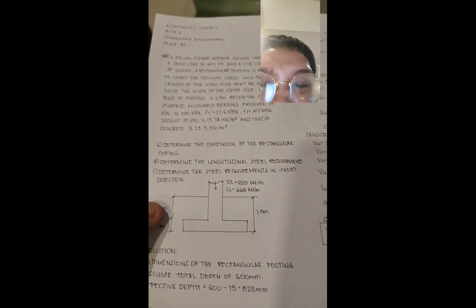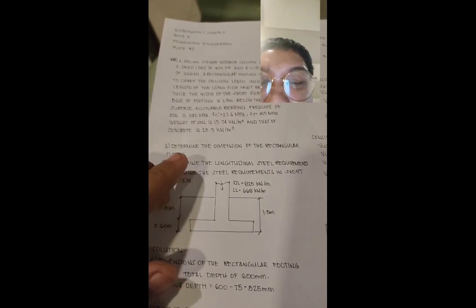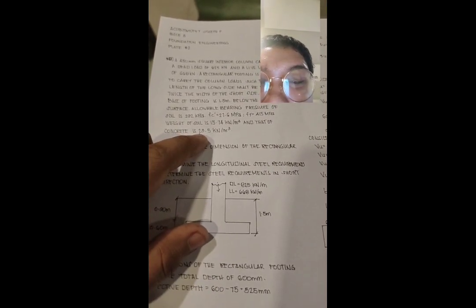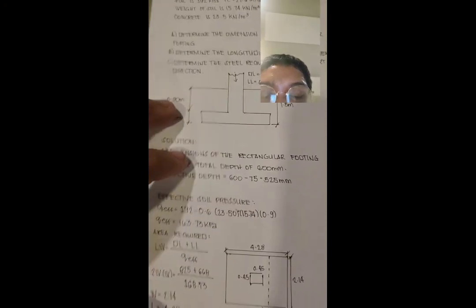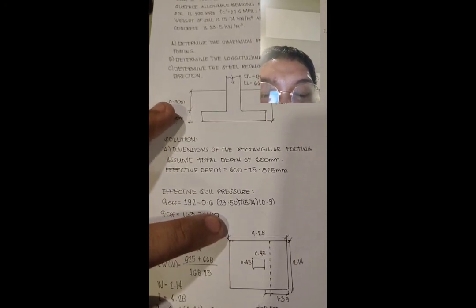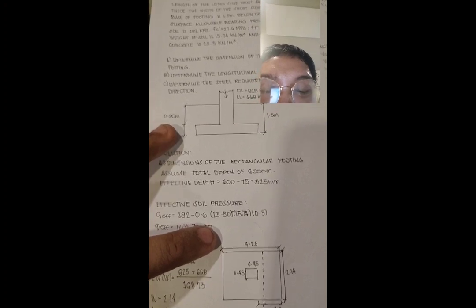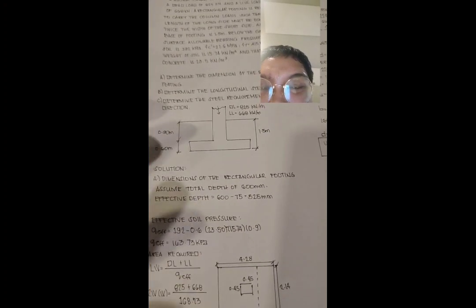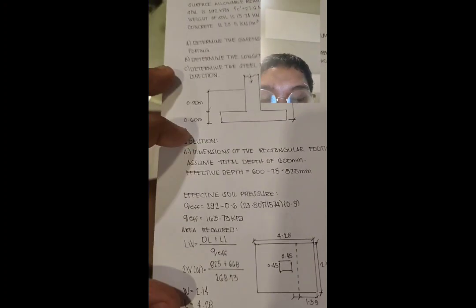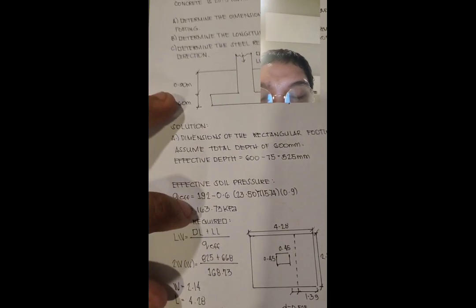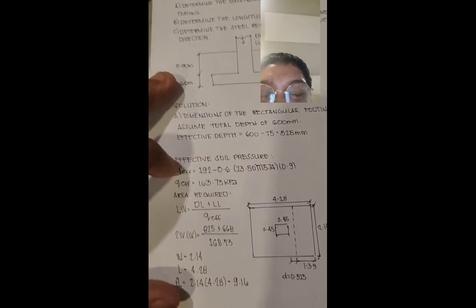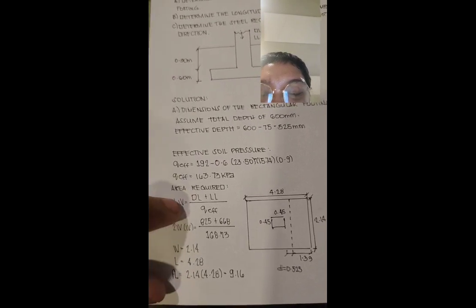Yung 23.50 siya yung unit weight ng concrete. Minus 15.74 yung unit weight ng soil. Times 0.9 na depth niya. So QF is equals to 163.73 kPa.